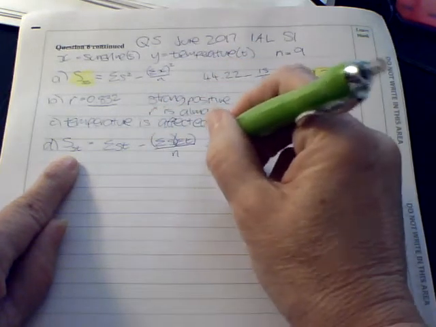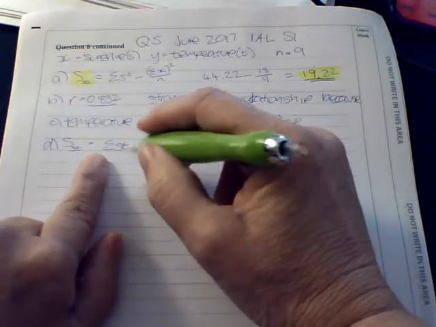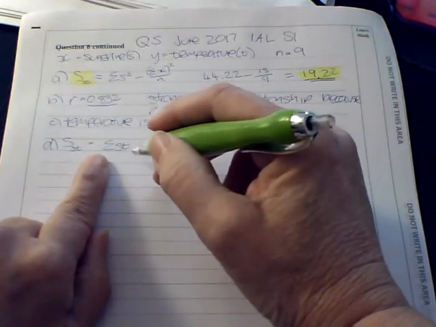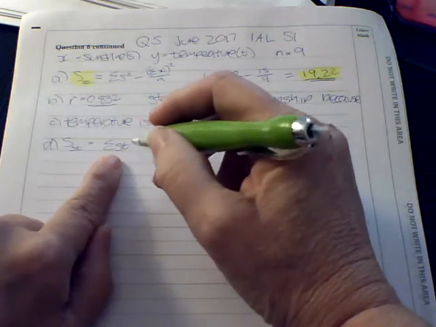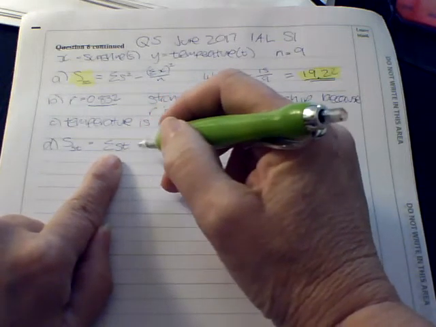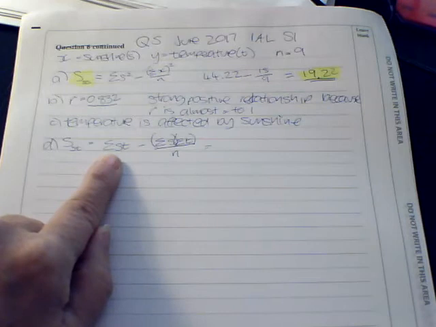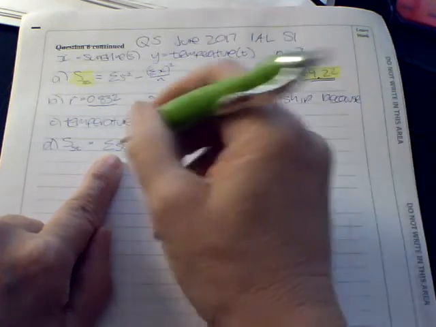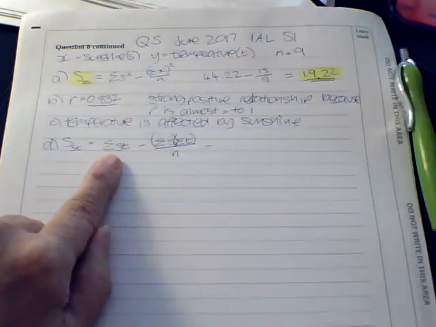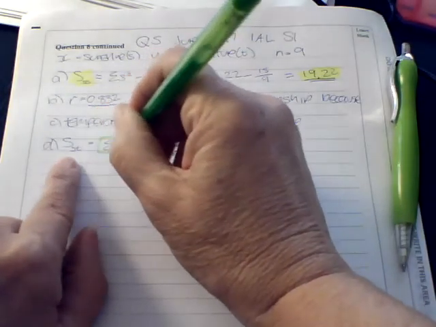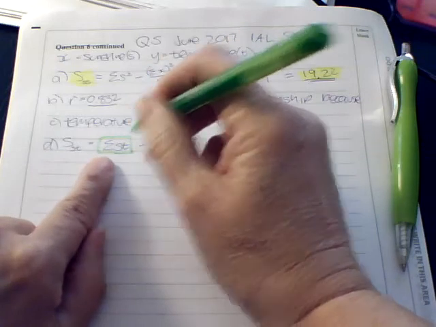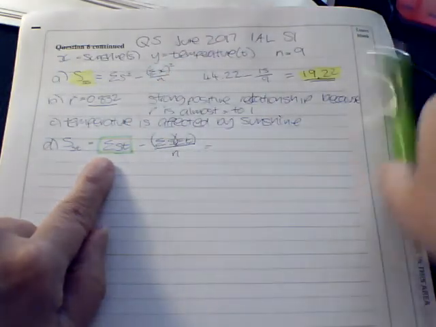Now they haven't given us this sum of st, they haven't given us the values of s or t, they've just given us what the sum of each of them is. So we're going to have to work this bit out. It's quite naughty, and I've not seen this before where they've done this, so it's a bit tricky. The sum of st is going to be an unknown, so I'm going to keep that.